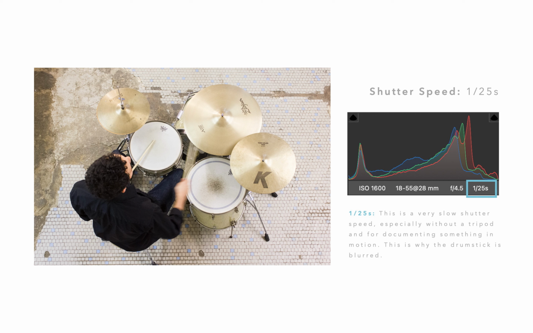Now, a different scenario, this one has a really slow shutter speed. And so you could see that with this drumstick, it's blurred. The rest of it's still kind of in focus, but because of that slow shutter speed, we can see motion at play in the image, because there's a longer duration of time in order to get a properly exposed image.